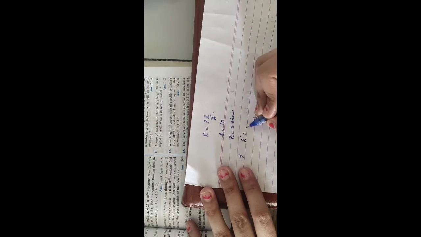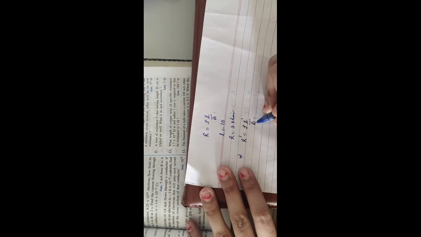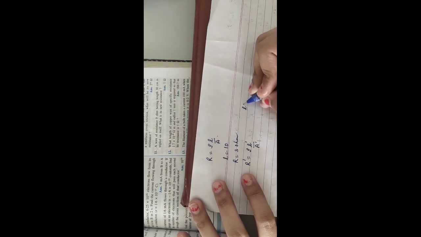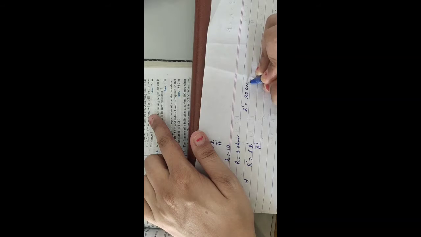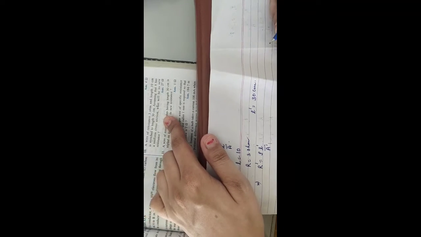If I have to calculate the new resistance, its formula will come up to rho into L dash upon A dash. Now L dash basically here is 30 centimeter, right? So if we compare both the lengths 10 and 30, we can see that if at the starting the length is 10, the changed length will be 30 centimeter.